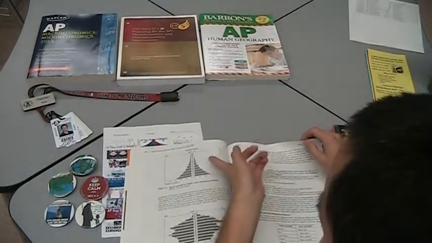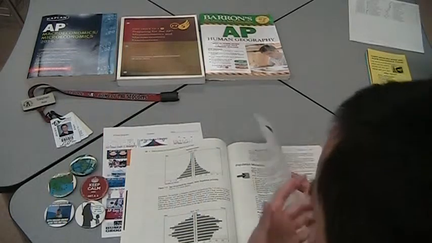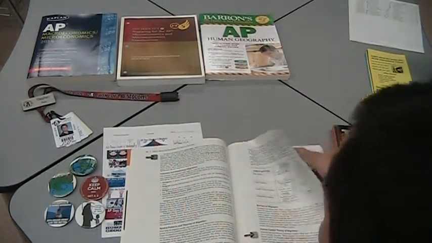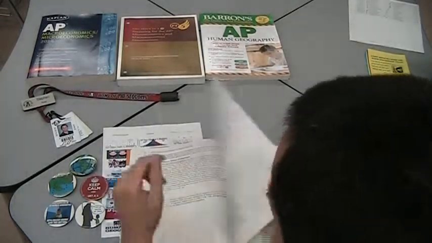And you can see in some cases, here's population pyramids, which we learned about. Different types of migration, very good to know. Barriers to migration, that sort of thing.